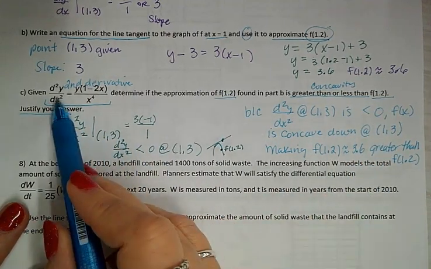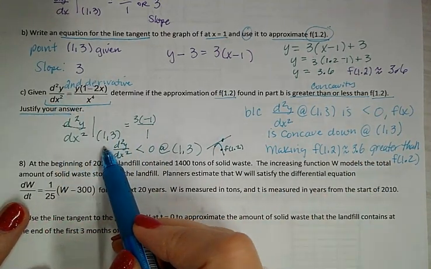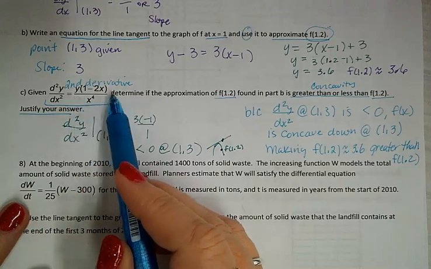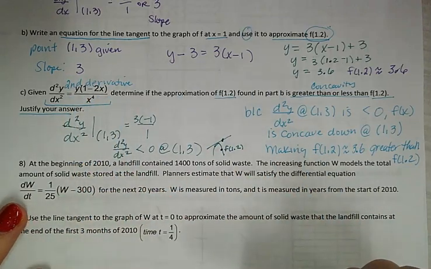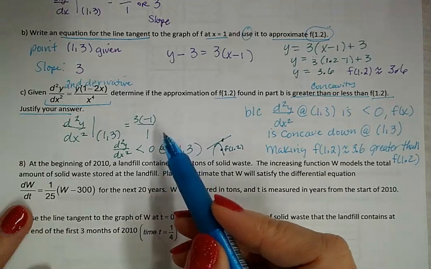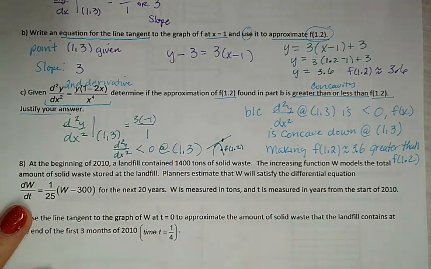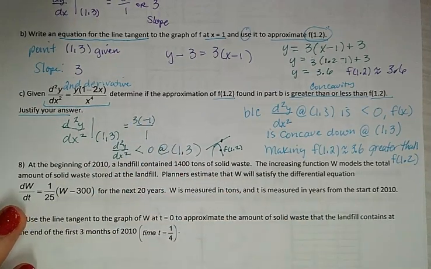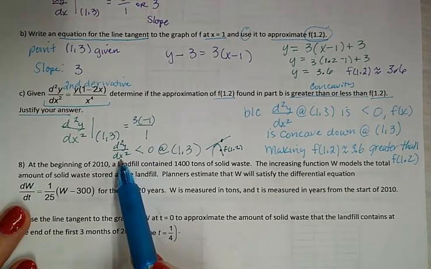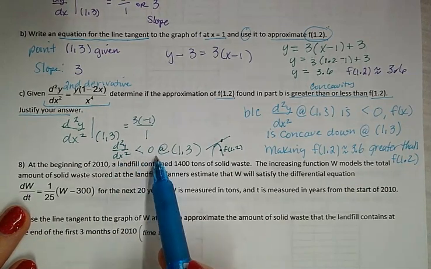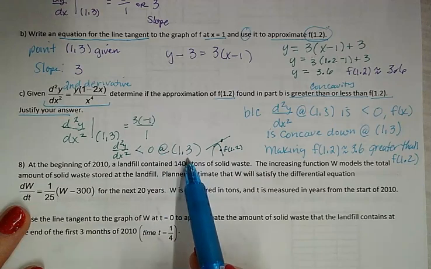All right, so I'm going to take my second derivative and I'm going to evaluate it at 1, 3. So I'm going to come up here, I'm going to plug in all of my values at 1, 3, and I'm going to get 3 times negative 1 over 1, which makes this a negative. You don't really necessarily need in this particular situation to know the actual value of the number, but you do need to know if it's positive or negative, okay? So now we know that the second derivative is negative. That's what this statement is telling me at this specific point.